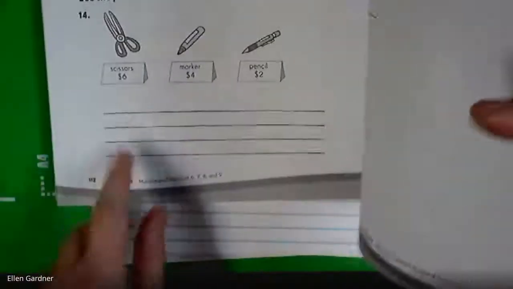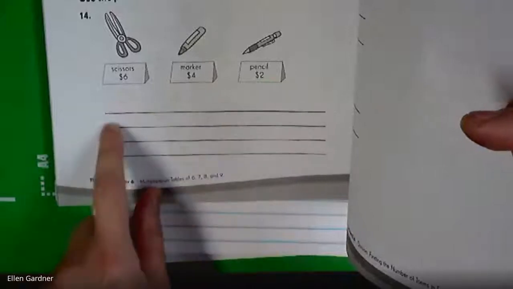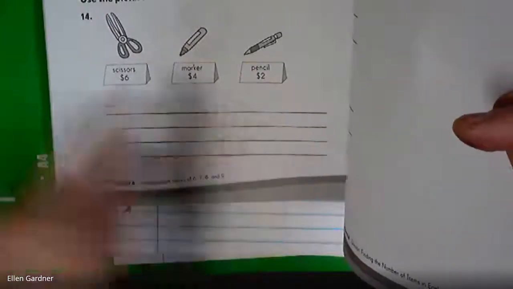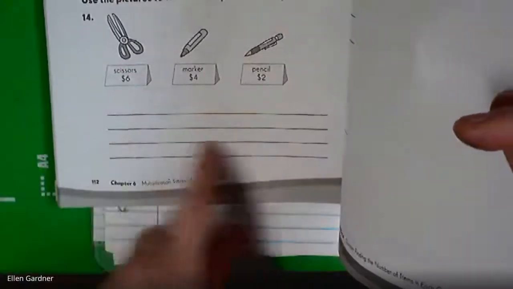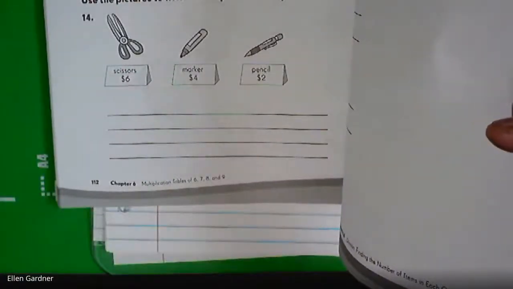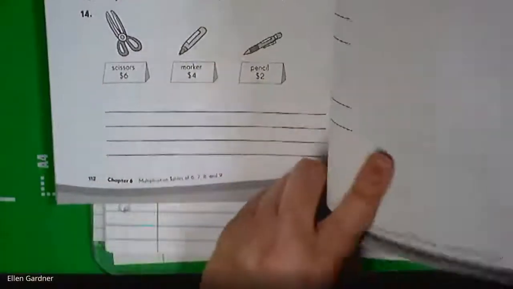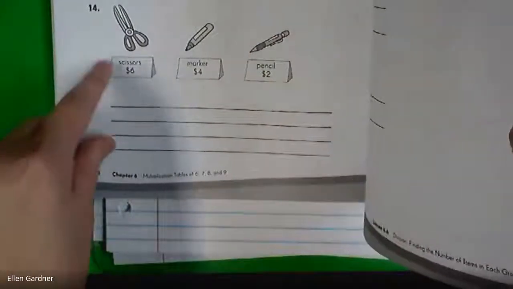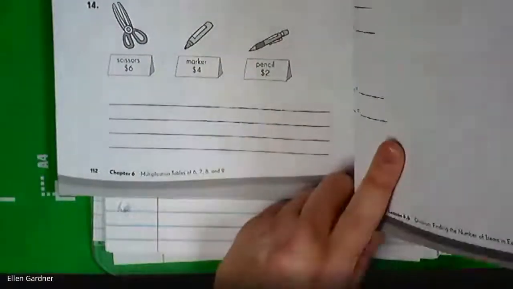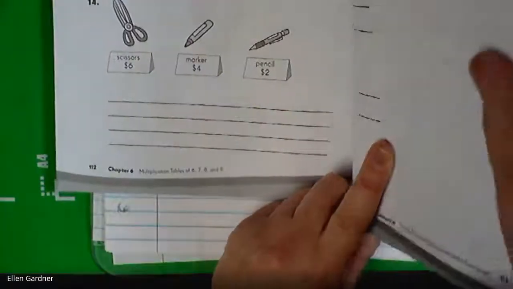So if you need to, write it out as 3 different parts, each one is how many scissors, how many markers, how many pencils, and then maybe you could have a last step of how much was spent in all. Try to create a multiplication story problem and solve it as well. This will be a good challenge.